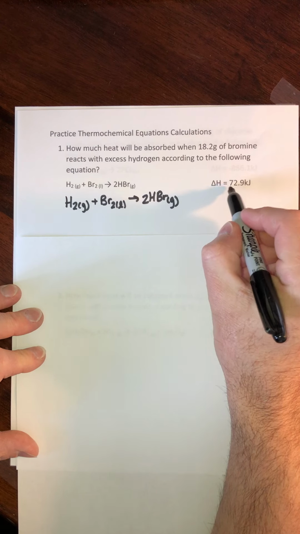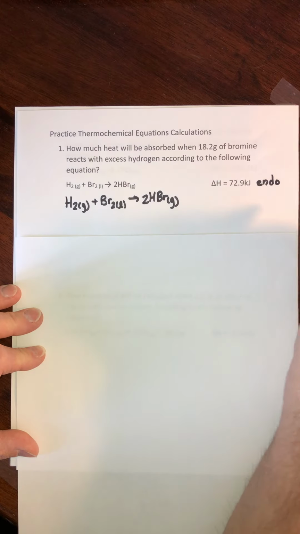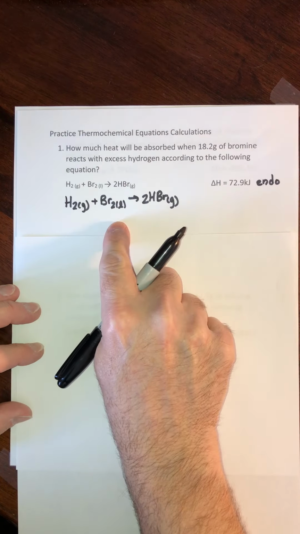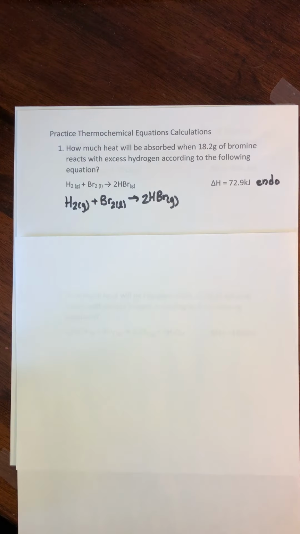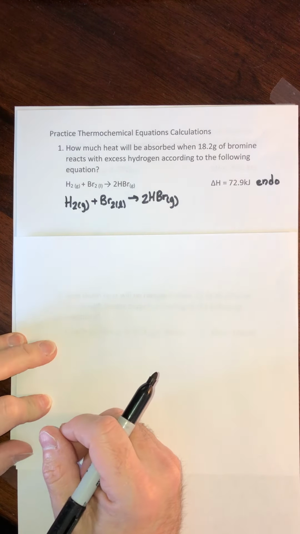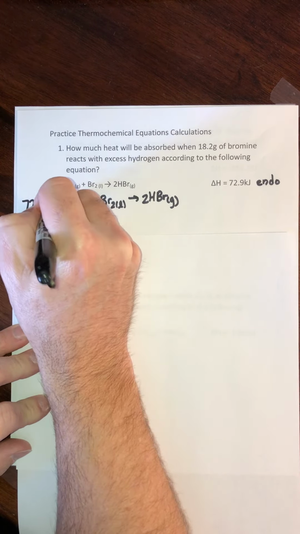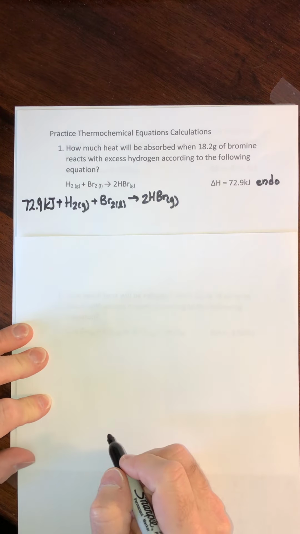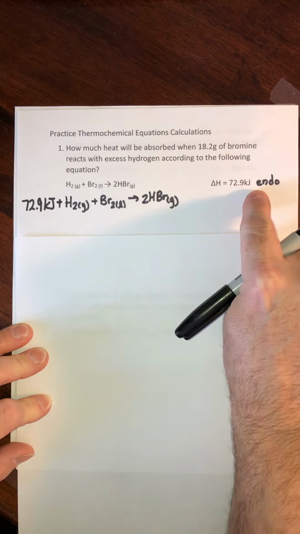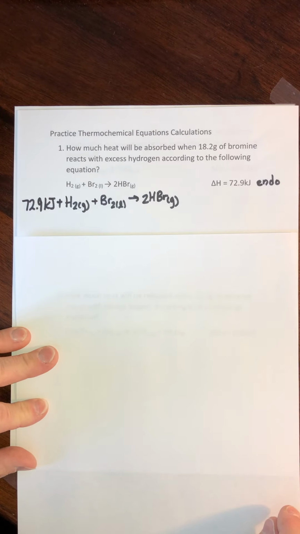If your delta H is positive, a positive delta H means that this is endothermic. In order for this reaction to happen, it's going to pull heat in from the outside. If the heat is needed to make the reaction happen, if it's being pulled in, that means the heat really is a reactant. So I could add the 72.9 kilojoules to the reactant side. It's an endothermic reaction. Heat is getting pulled in. It's required for the reaction, so we can put it on the reactant side.